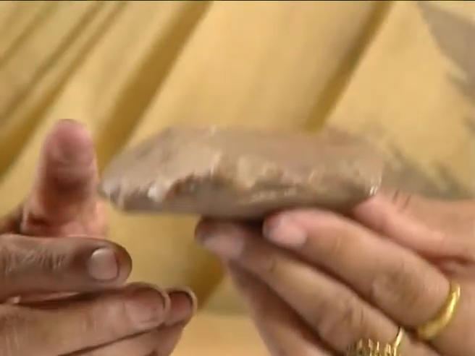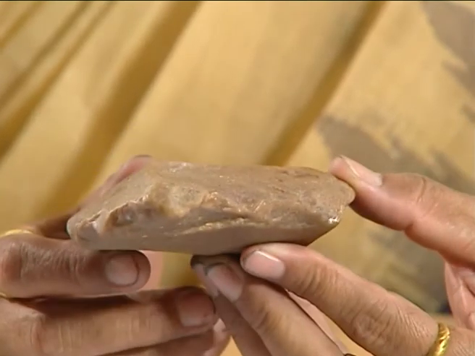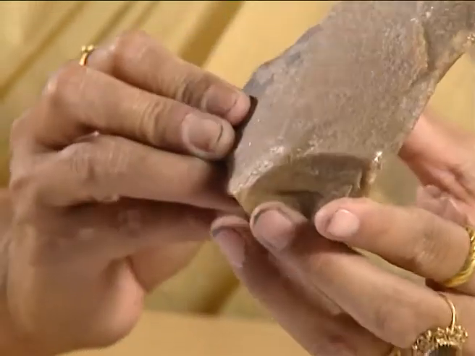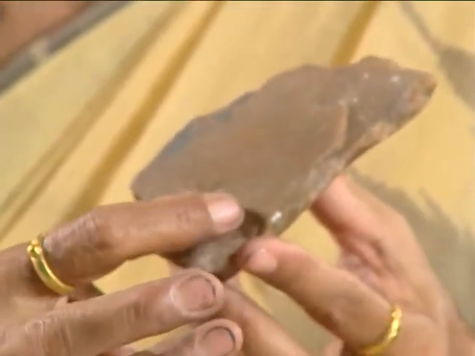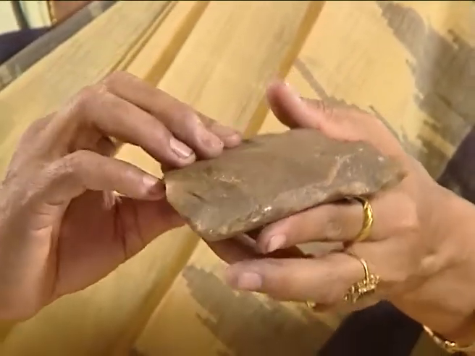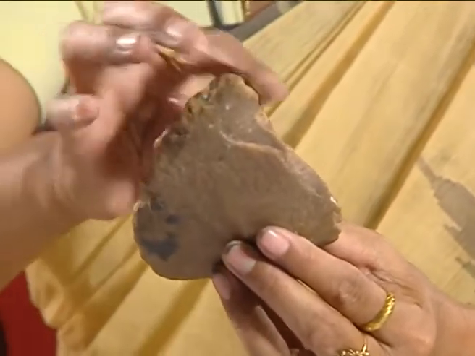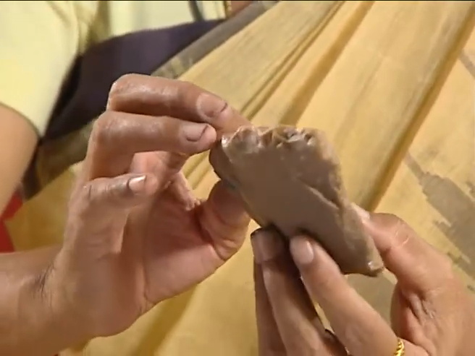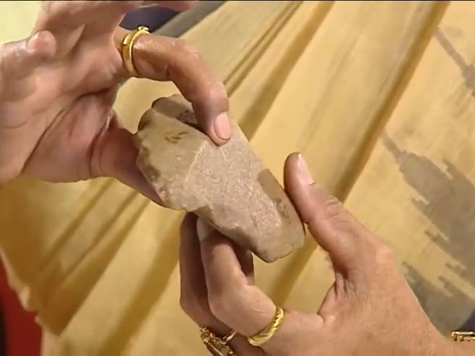Now let's come to the general description of this tool. The given specimen is a flake tool. It is evident from this bulb of percussion and striking platform. It is somewhat triangular in shape. It is also a thin specimen.